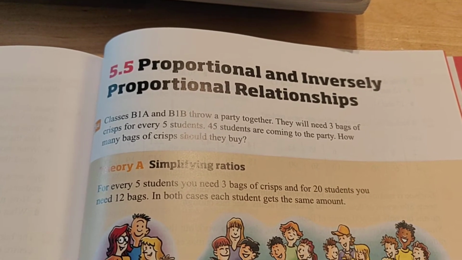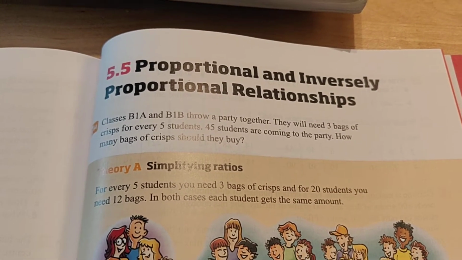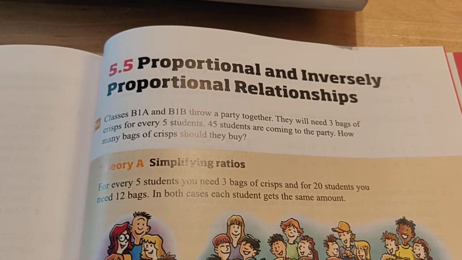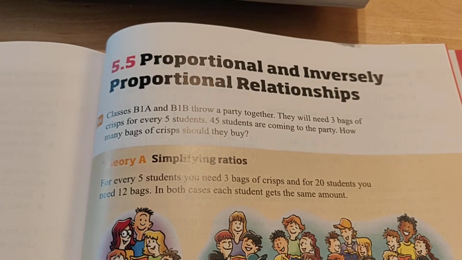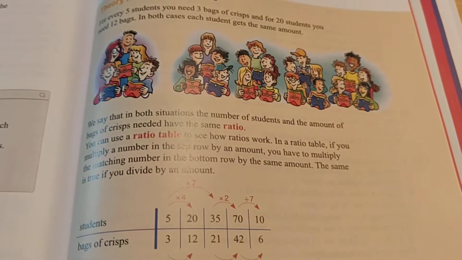Alright, there's a new video for 1VHT about the next paragraph, 5.5. This is about proportional and inversely proportional relationships. So I need to explain what that means. First I need to explain what ratios are.